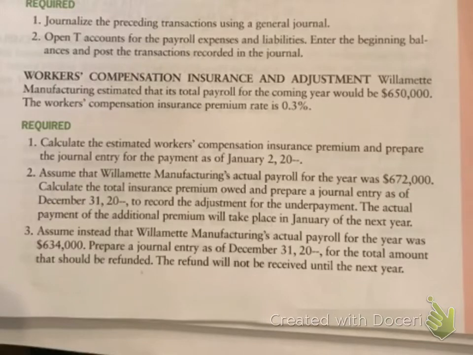So the second requirement for this problem says assume that Willamette Manufacturing's actual payroll for the year was $672,000. Calculate the total insurance premium owed and prepare a journal entry as of December 31st to record the adjustment for the underpayment. The actual payment of the additional premium will take place in January of the next year.